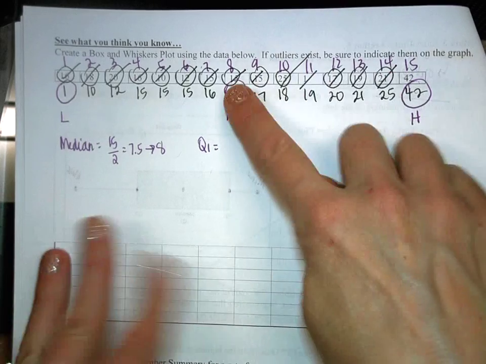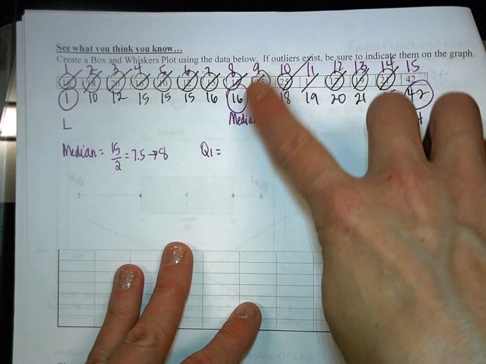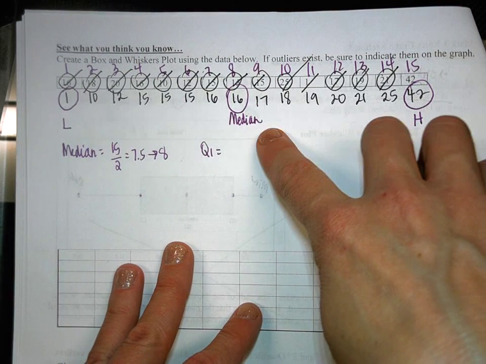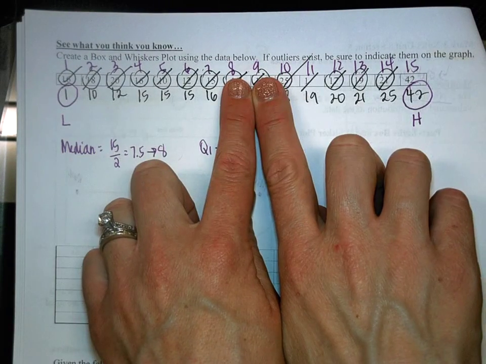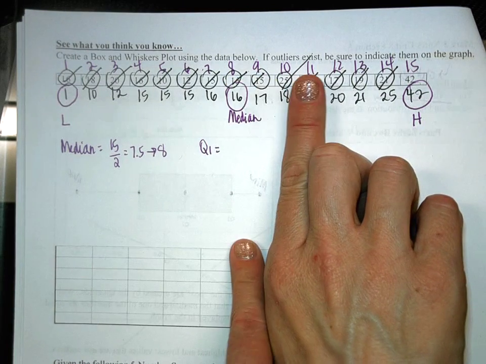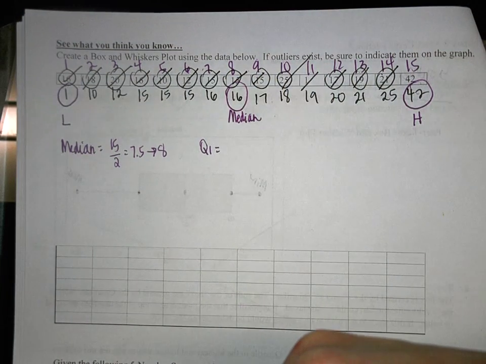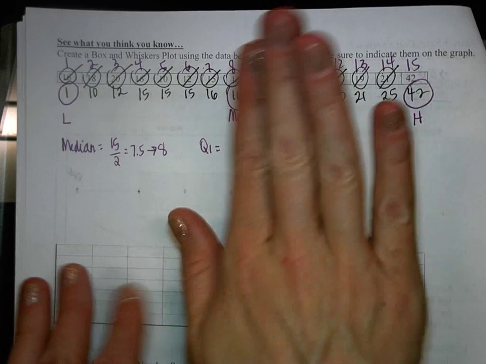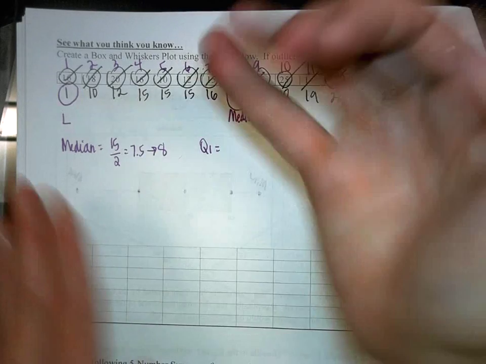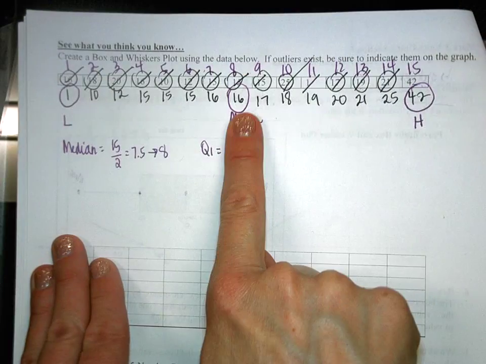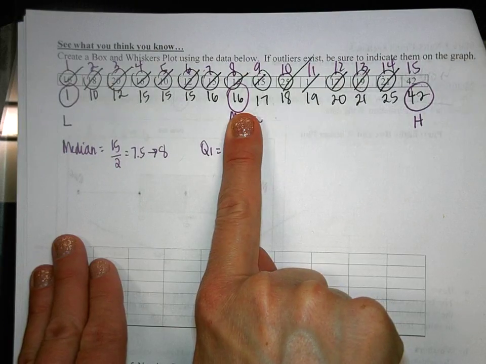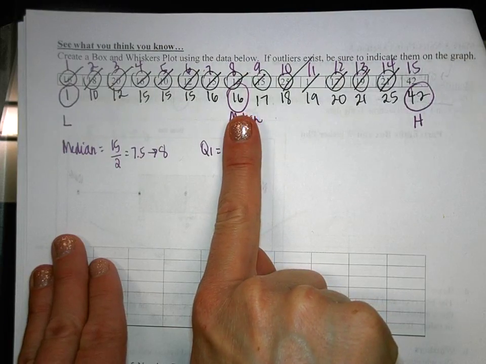Did you ask me if there were 2 middle values, would I then take the average? Do you mean like if we used 8 and 9? Yes, then you would. It's just whatever your median value is, you don't use that as part of your data set. In this case, this is my median, and so it can't be part of Q1 or Q3.